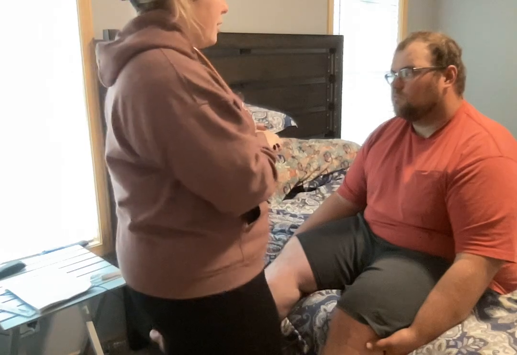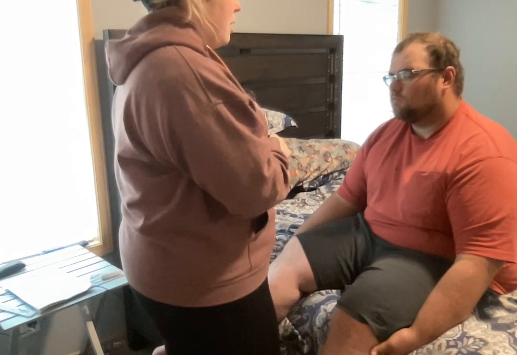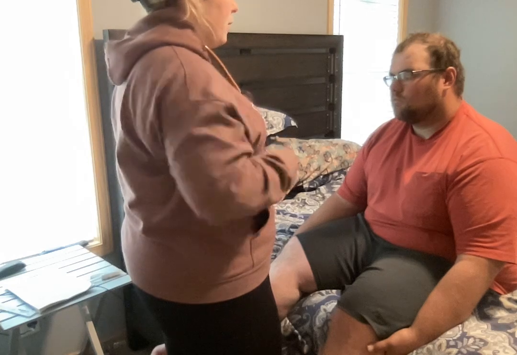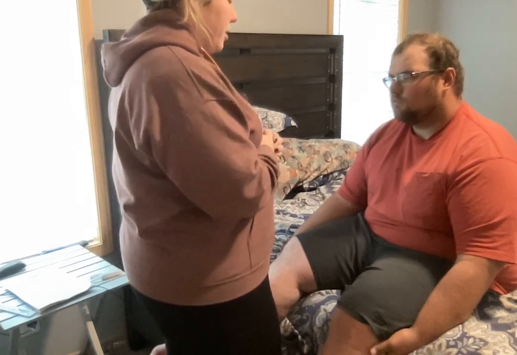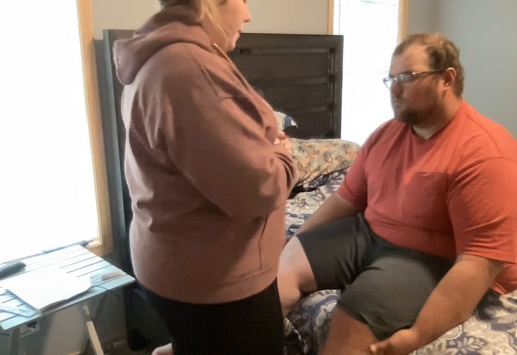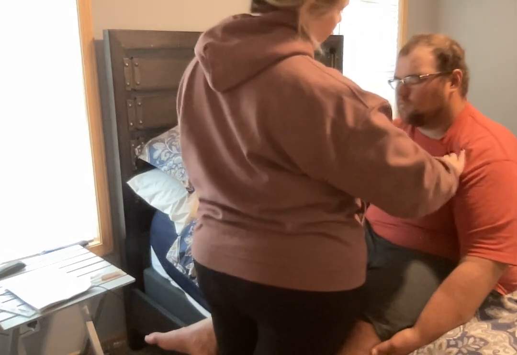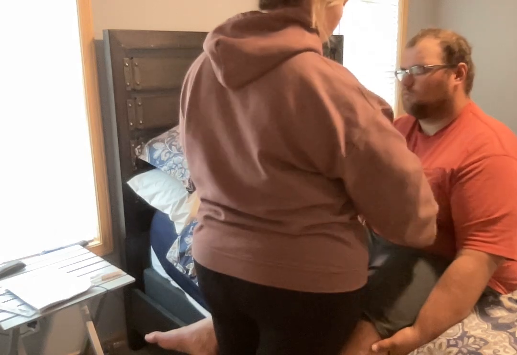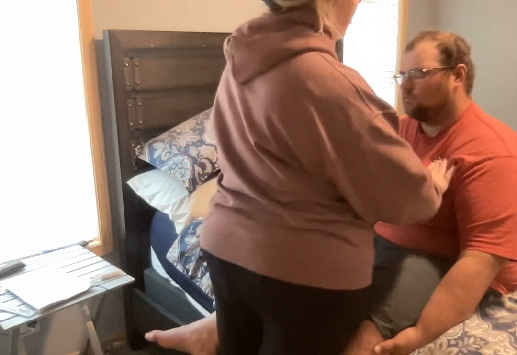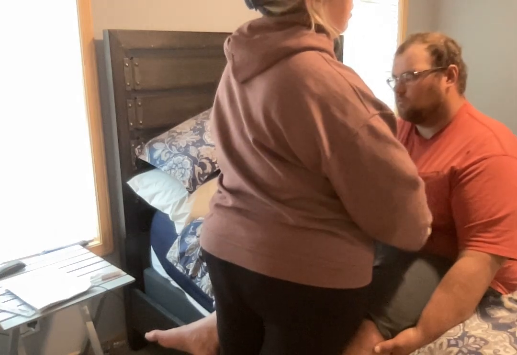It looks regular and it appears to be at a normal rate. I would also look for work of breathing using accessory muscles or chest retractions, which he is not doing. Then I would start by palpating through the chest. Good. I don't feel any masses or anything like that.